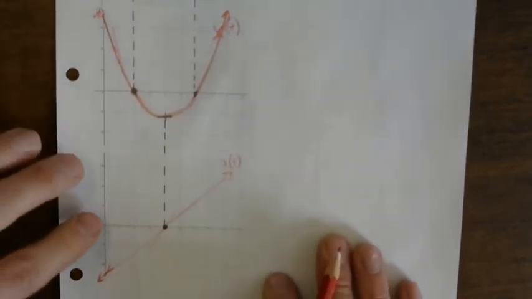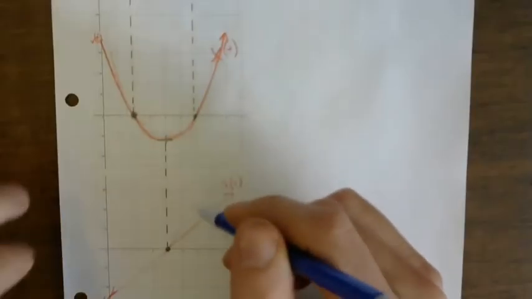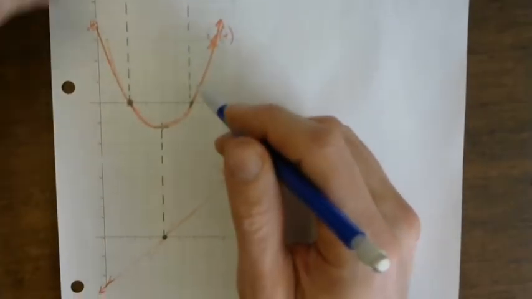Okay, I'm going to talk about these two graphs that we drew very briefly and just write down what we said.